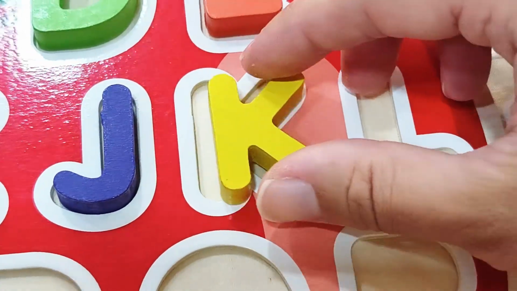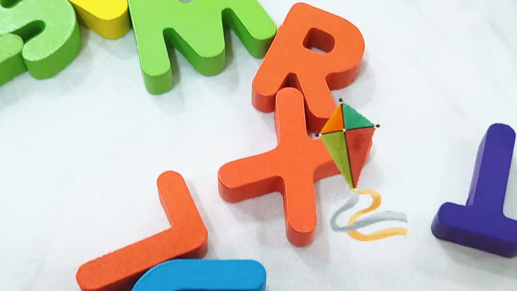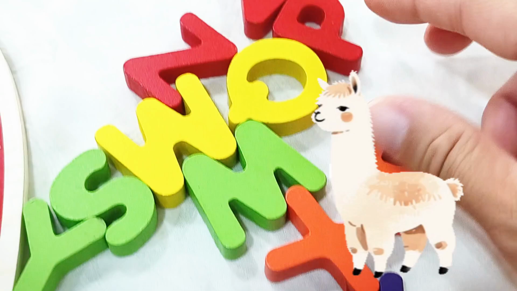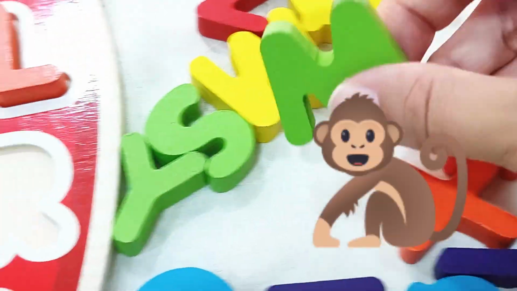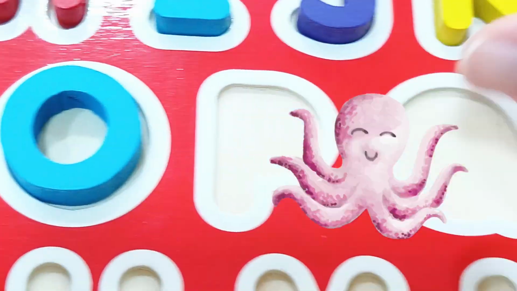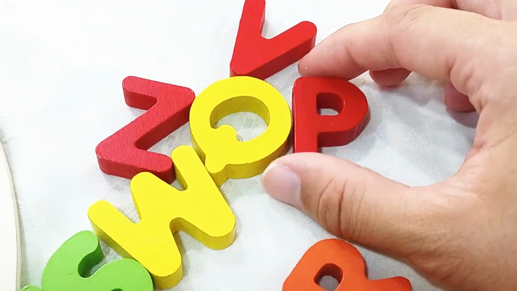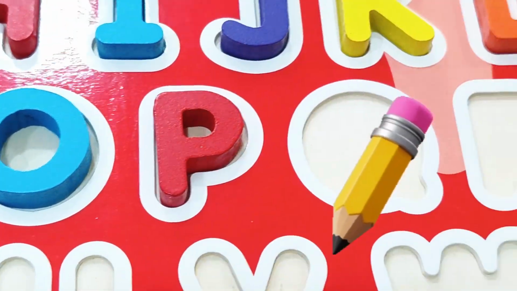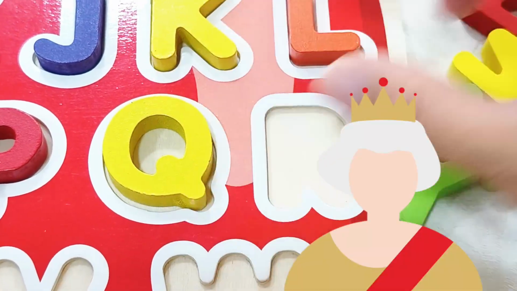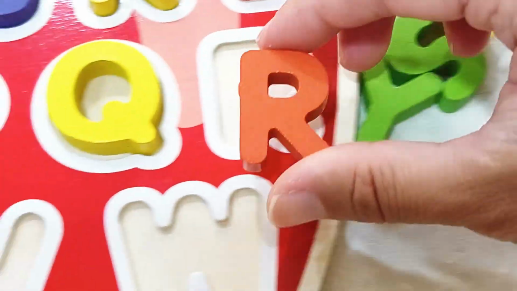K for kite. L for llama. M for monkey. N for nest. O for octopus. P for pencil. Q for queen. R for rabbit.